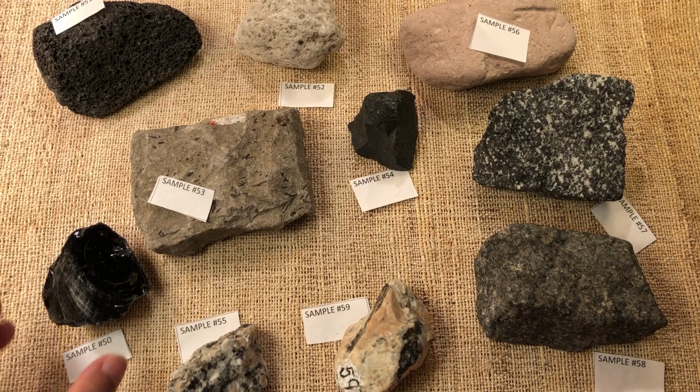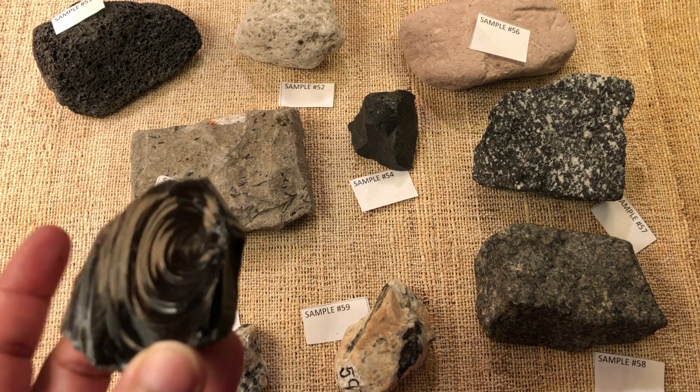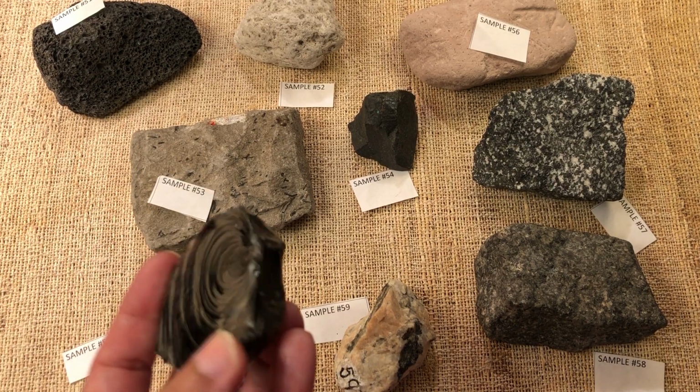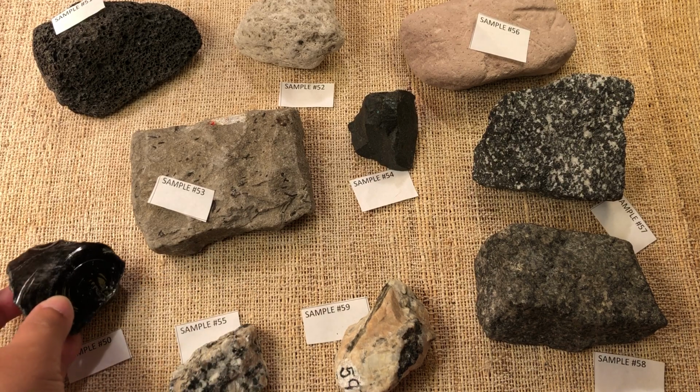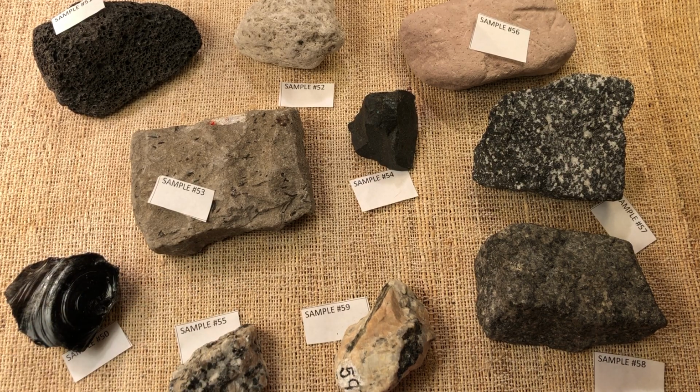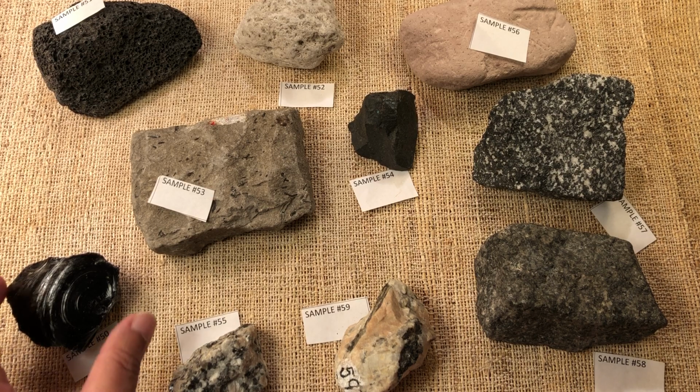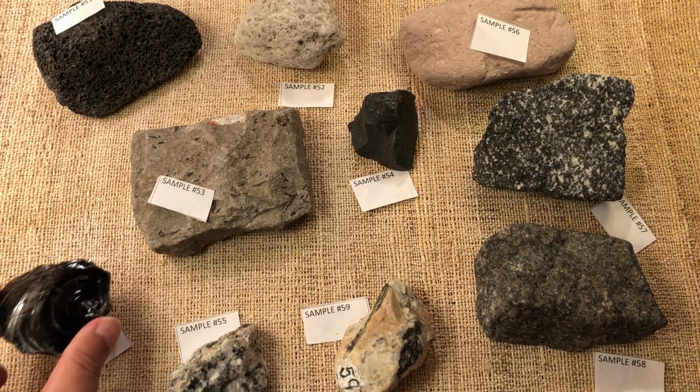Now, when we look at number 50, 50 has a glossy texture. What about the composition? Because this is composed of volcanic glass, it doesn't have any crystals, so it doesn't have any minerals in it. So it is not mafic or intermediate or felsic as such, because it doesn't have those minerals. However, generally it's a felsic or intermediate magma that produces this rock.